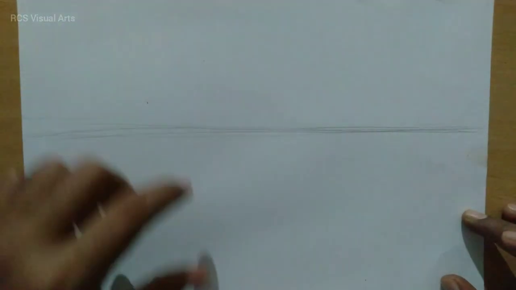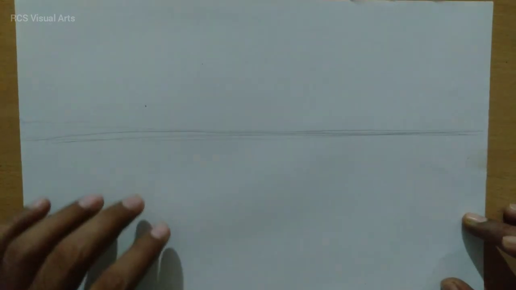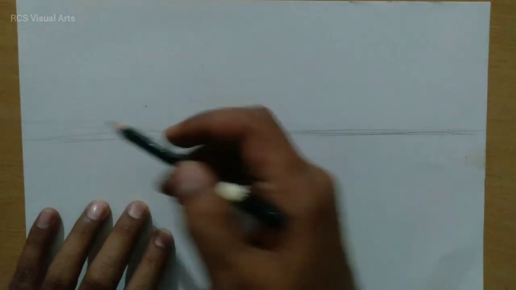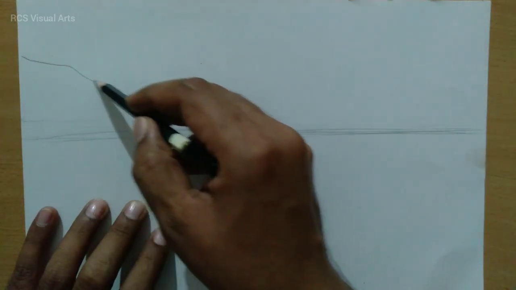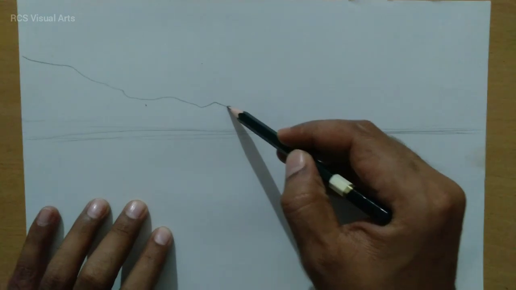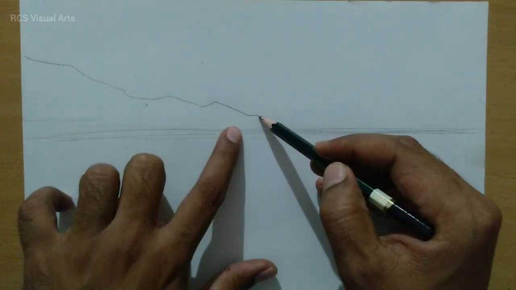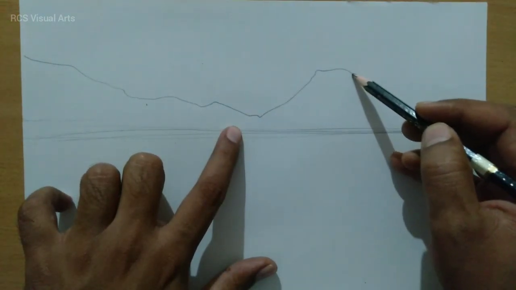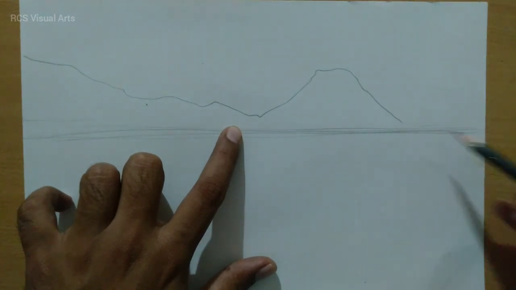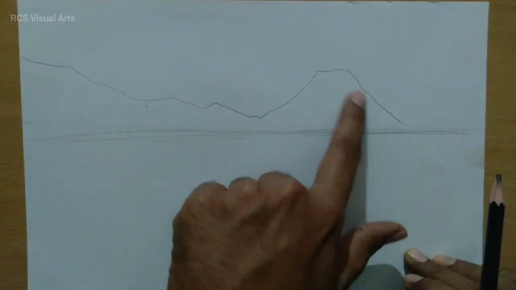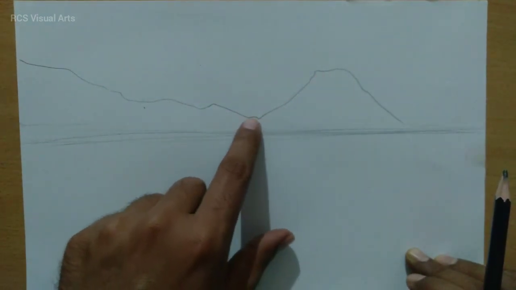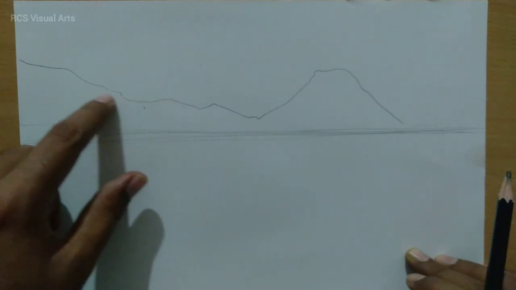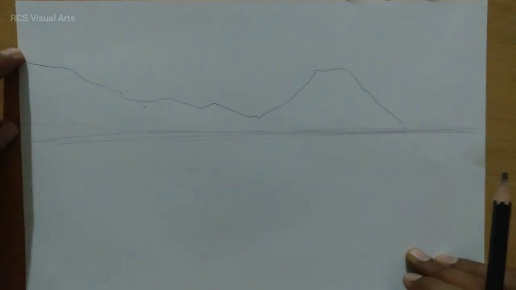After making this separation, above a bit smaller and below a little bigger, now I am drawing a mountain here. Here it must be a little bigger to smaller, and here again a little bigger, like this. This way we have to draw the mountain. You can see how the line is going this way, again it must be a little bigger over here.